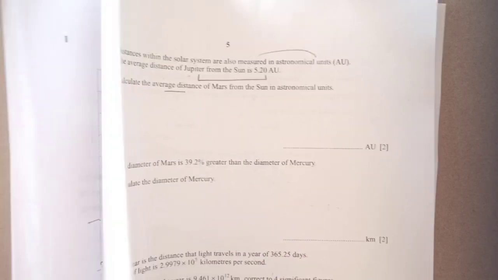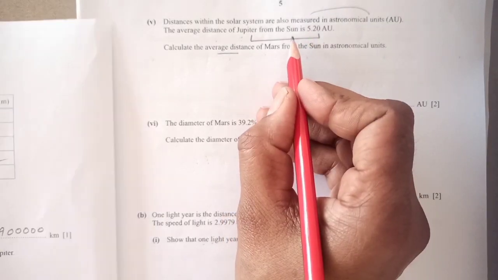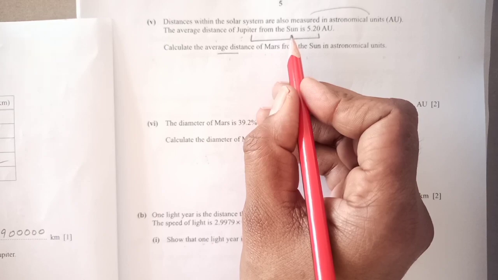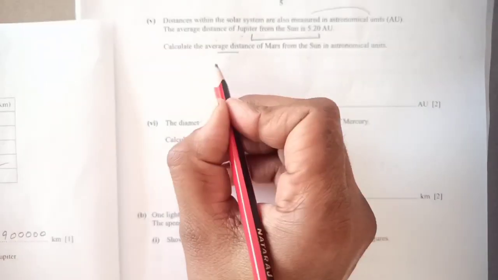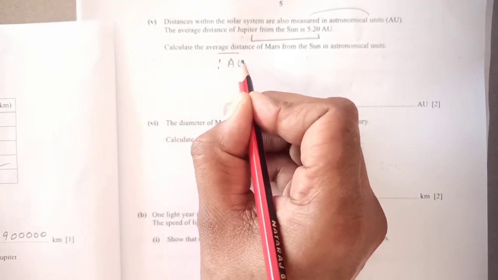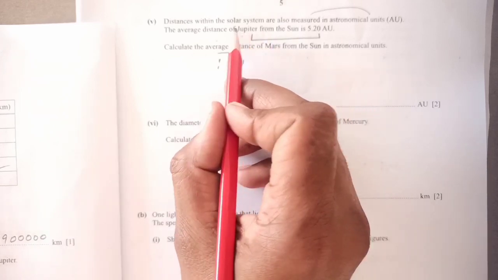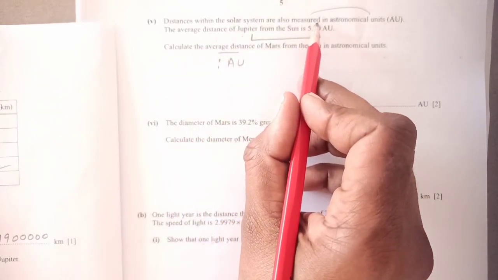Let me show you that table again here. We have two units, this is in kilometers. Distance within the solar system is measured in AU. So we have the AU unit here, and the other one here is kilometers, right?